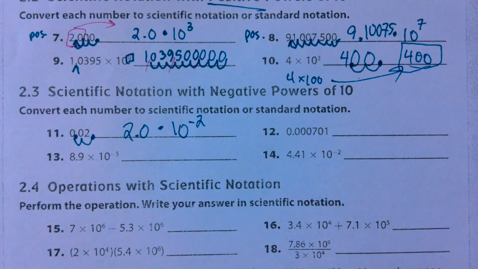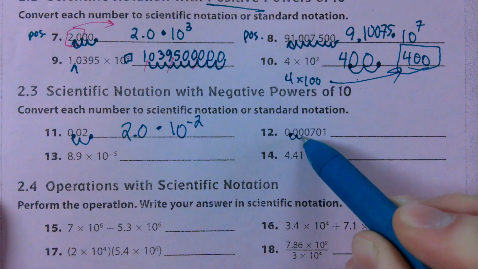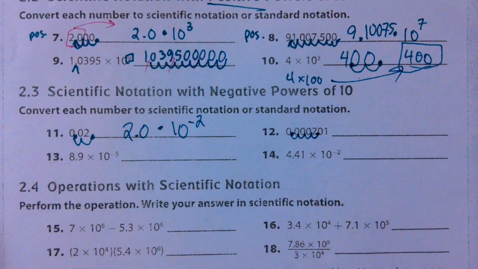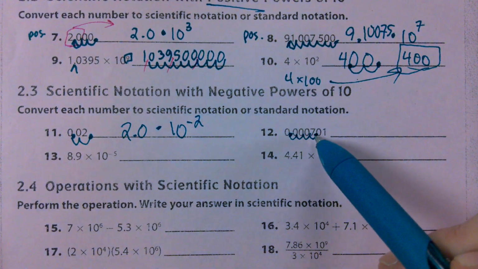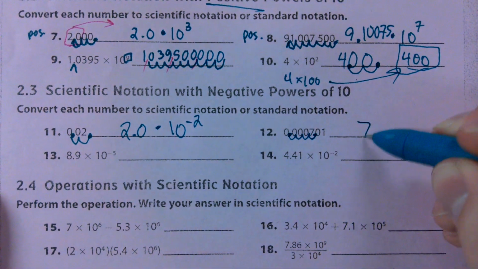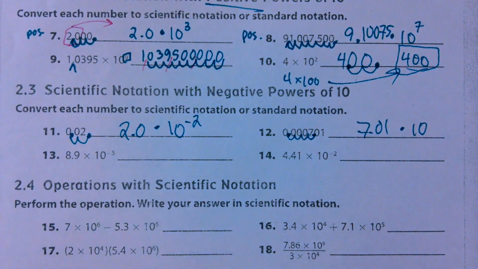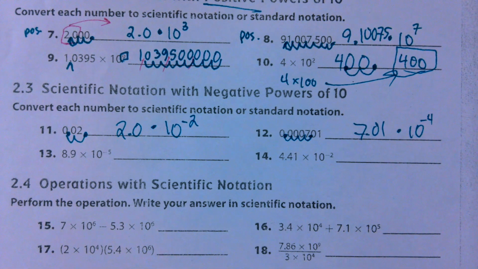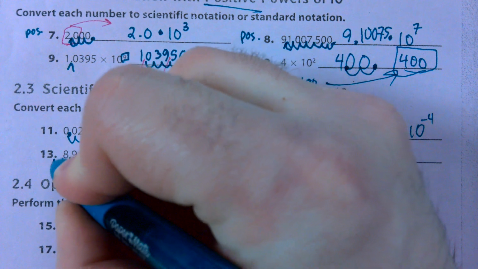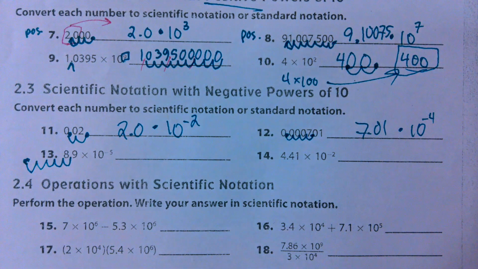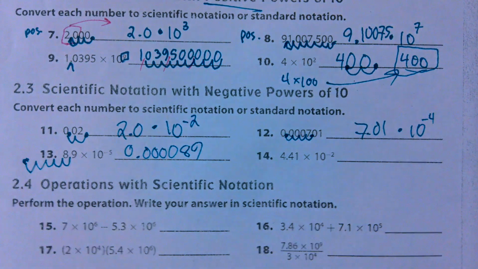Number 12, how many spaces are we going to move this one? 5 is super close. Looks like 4, right? 4 spaces. We want 7 to be the only number to the left. We get 7.01. What's my power of 10 here going to be? Negative 4. Good. 8.9 times 10 to the negative 5th. We're going to move this decimal 1, 2, 3, 4, 5 spaces. 0.00008 9.